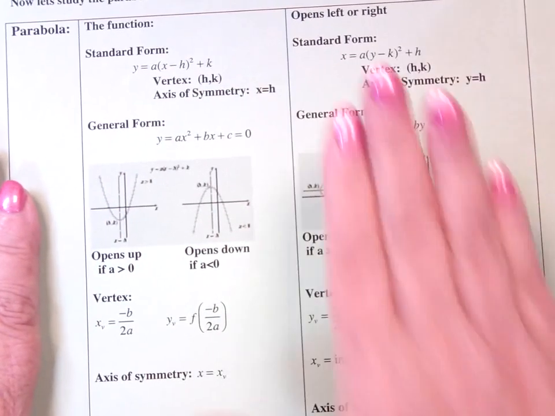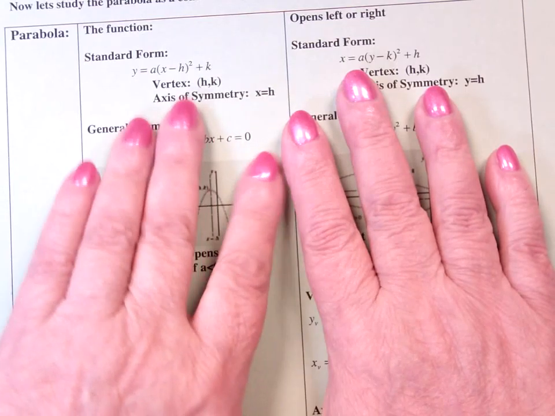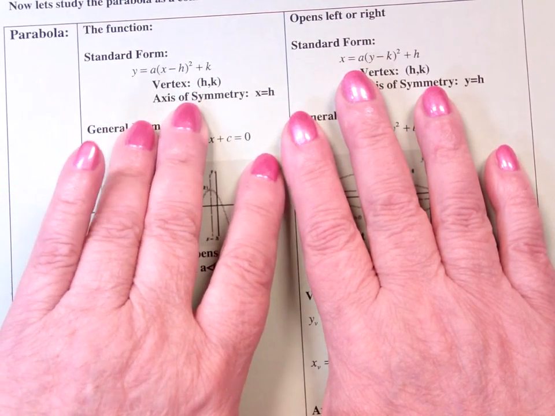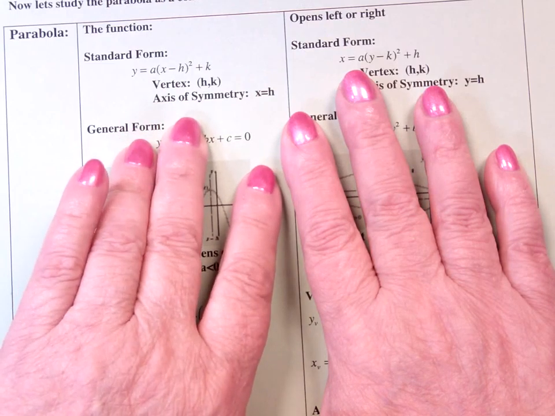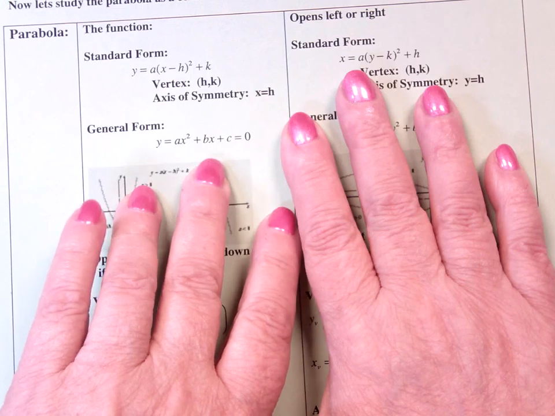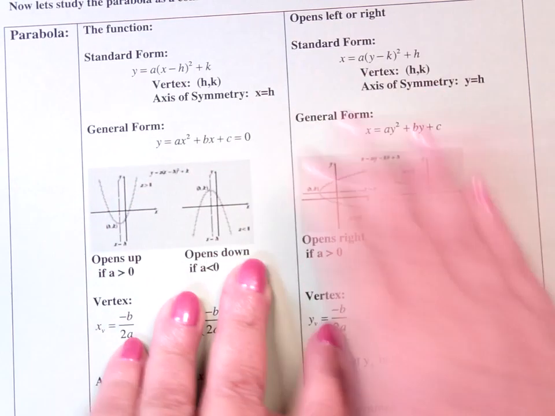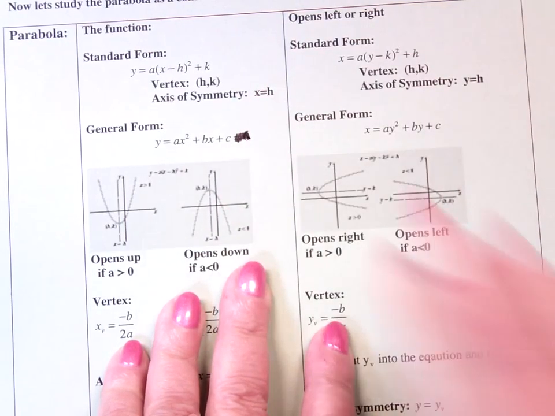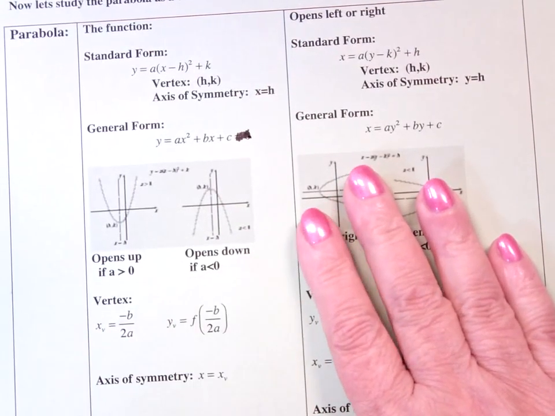So as we know from days gone by, the standard form of the parabola is y equals a times (x minus h) squared plus k. The vertex is (h, k). The axis of symmetry is x equals h. General form is y equals ax squared plus bx plus c, and this shouldn't be here. It's equals 0. Those are the x-intercepts.